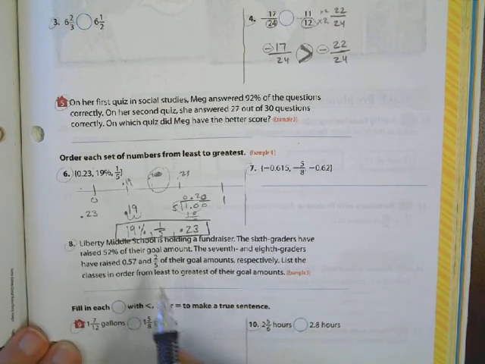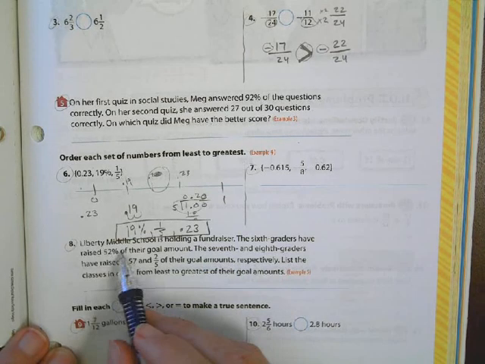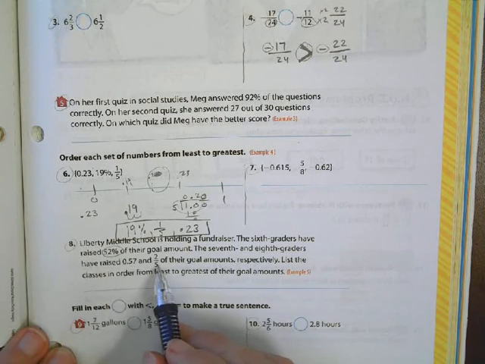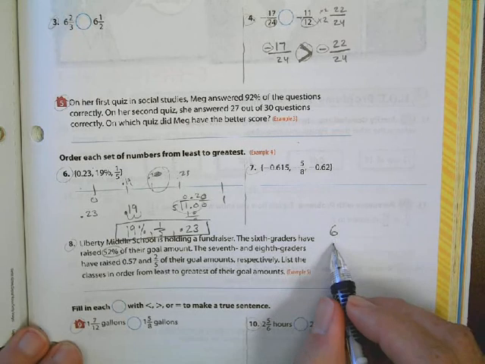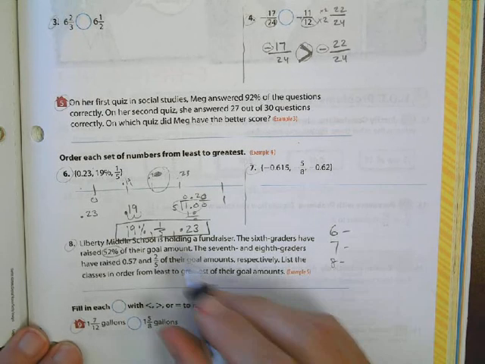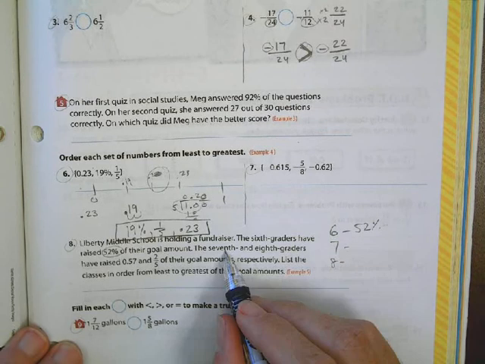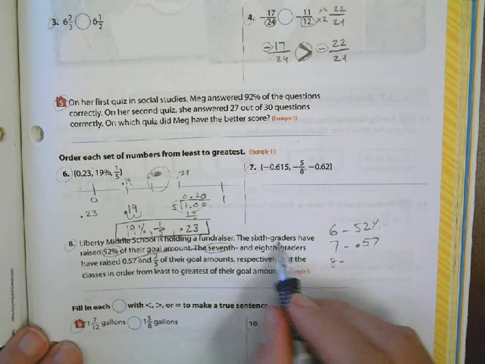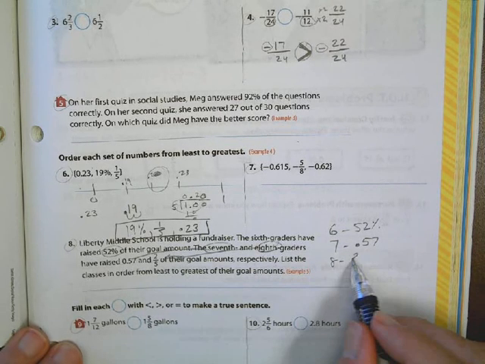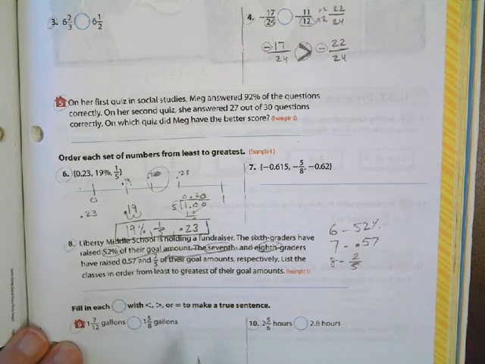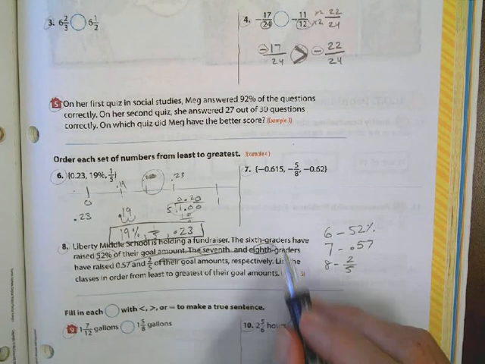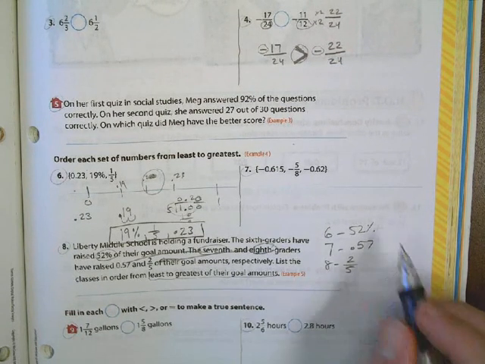Number 8. Liberty Middle School is holding a fundraiser. The 6th graders have raised 52% of their goal amount. The 7th and 8th graders have raised 0.57 and 2/5 of their goal amounts, respectively. So that means that what I'm looking at here, here's 6th, here's 7th, here's 8th. 6th grade has 52%. 7th grade, when it says respectively, 7th grade is the 0.57 and 8th grade is the 2/5. So this is just like the last problem we did. I want to put these into a similar form, probably a decimal, so I can compare them. Okay?